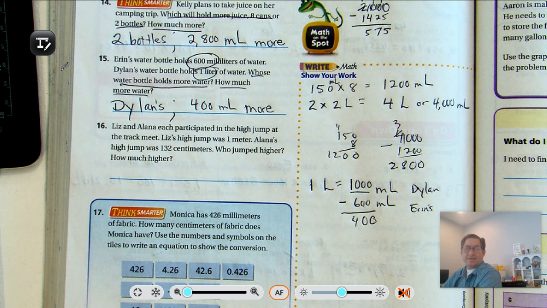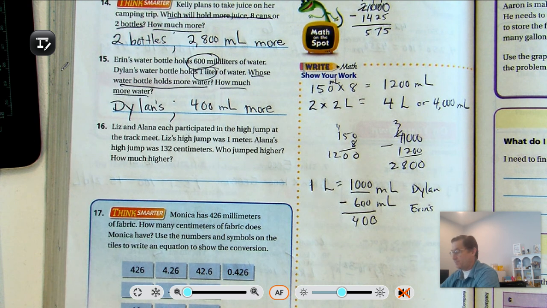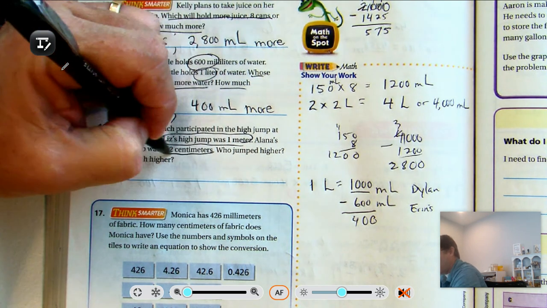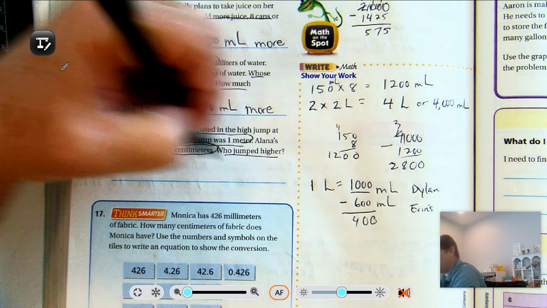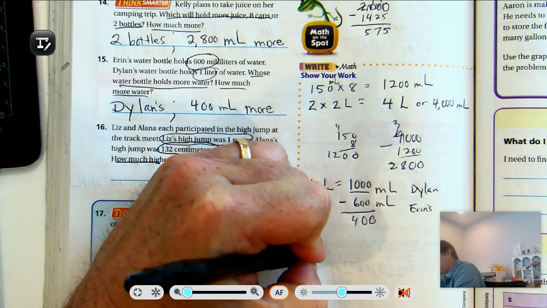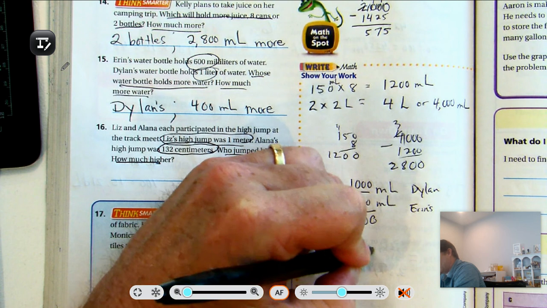16. Liz and Alana each participated in the high jump at the track meet. Liz's high jump was 1 meter. Alana's high jump was 132 centimeters. Who jumped higher and how much higher? All right, well, 1 meter is how many centimeters?